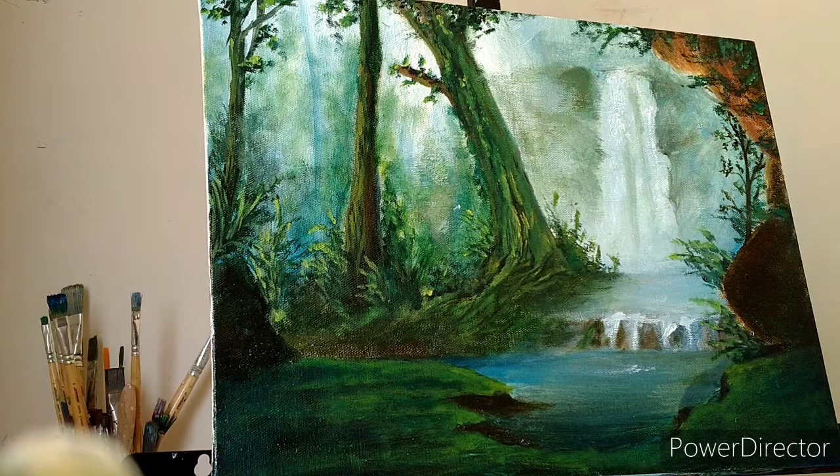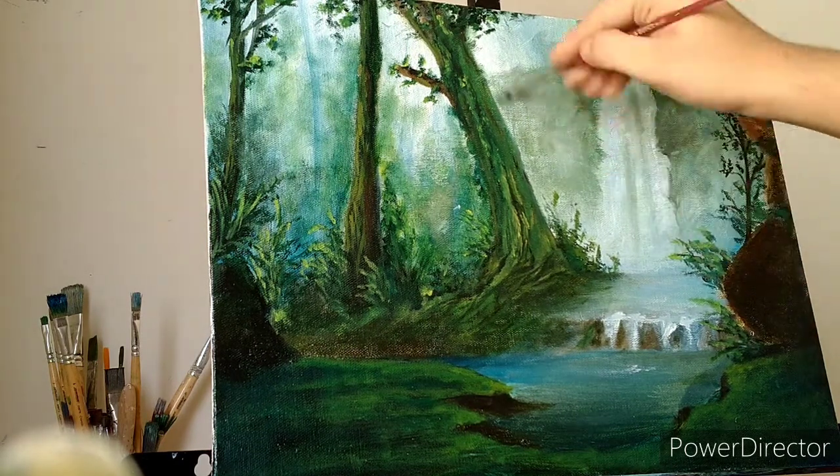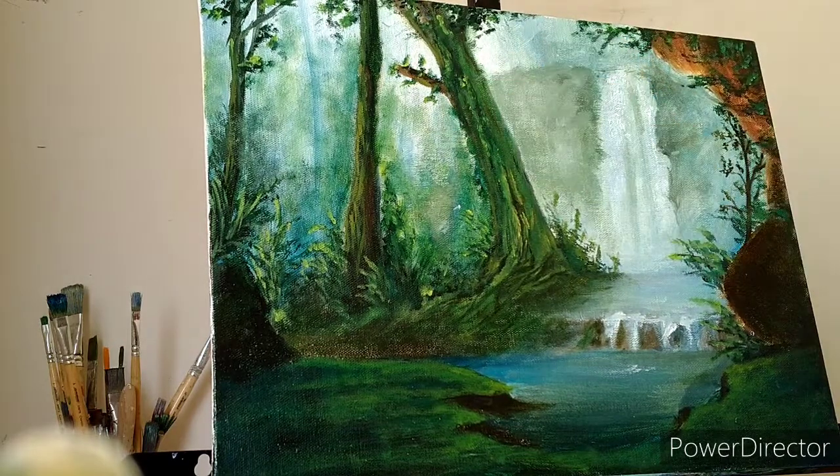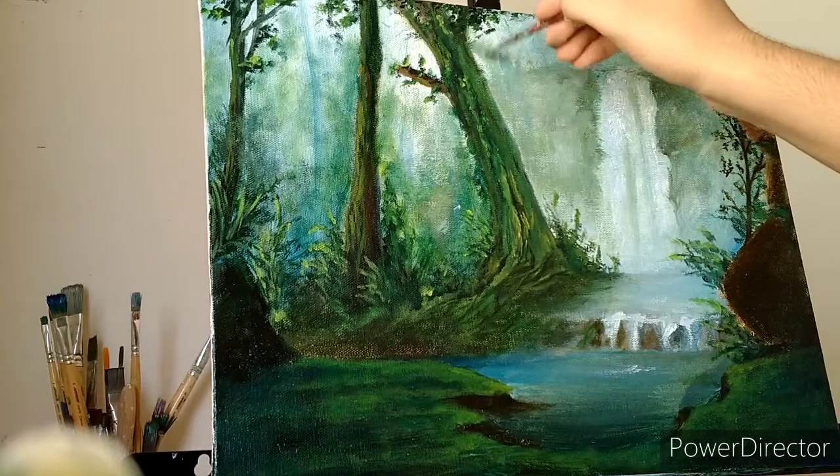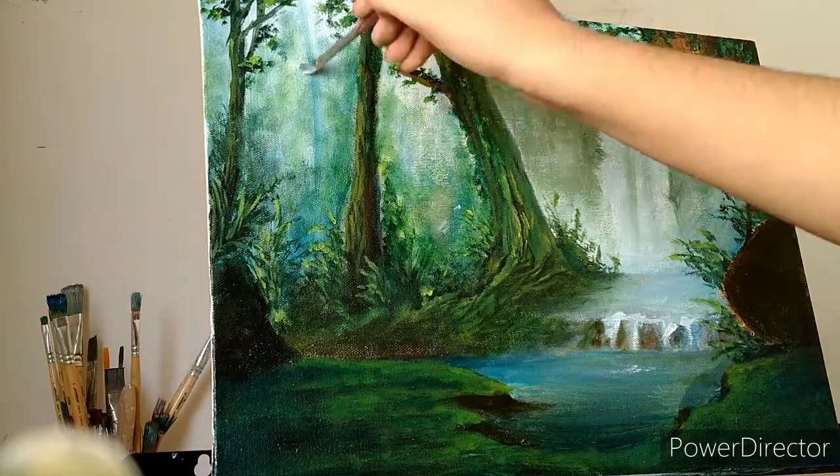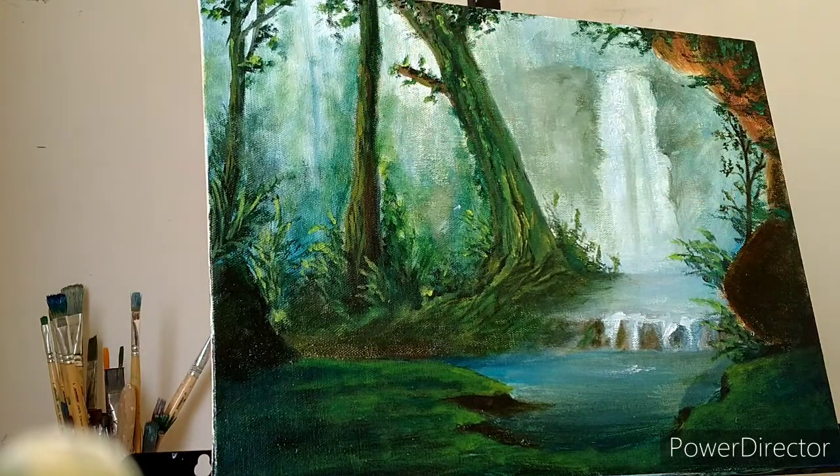Here I am painting this land, the small piece of land over here, and a little bit of touches on the waterfall, the rocks. I kept in mind that the rocks along the waterfall should be lighter because that's far away from us, so that should be light and soft.